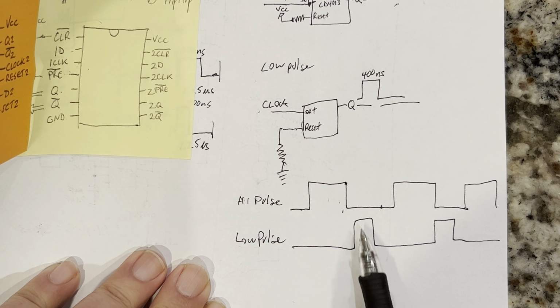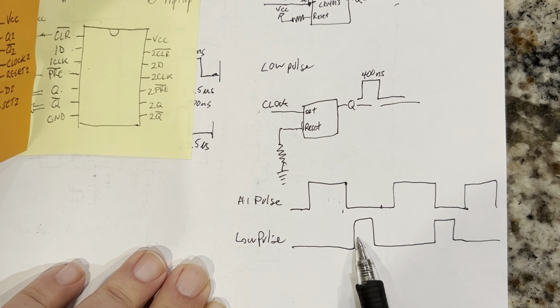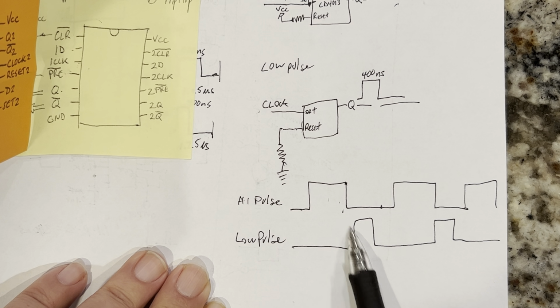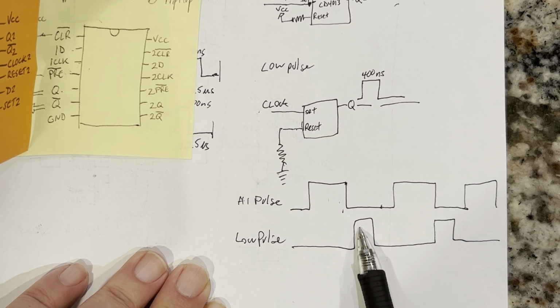And so when I wanted to deliver a low pulse, I would just get zeros being sent into the AND gate, and so I wouldn't get a very good low pulse, because you want this to be in sync. You want these two pulses to be triggered at the same time and be running in the same phase, basically.